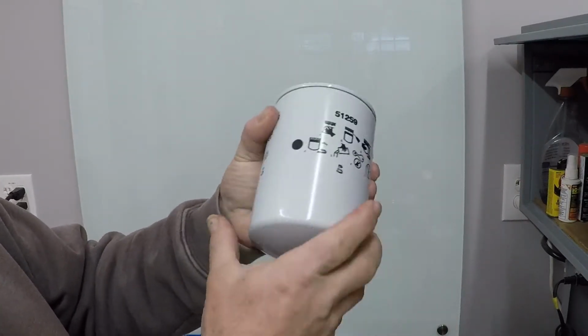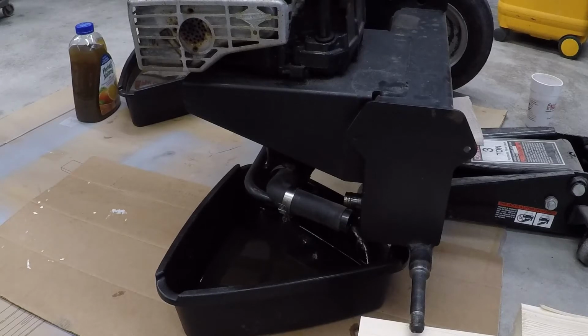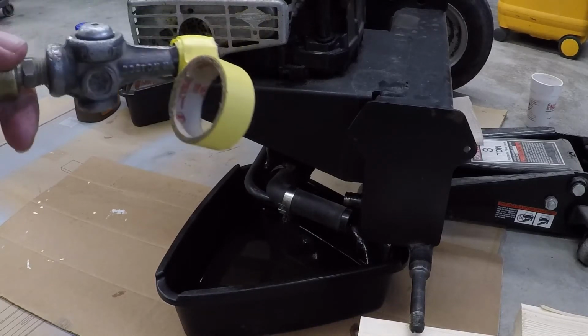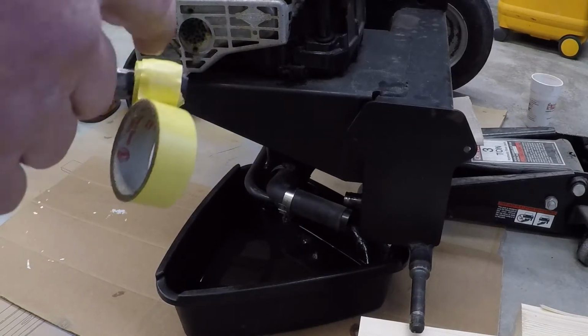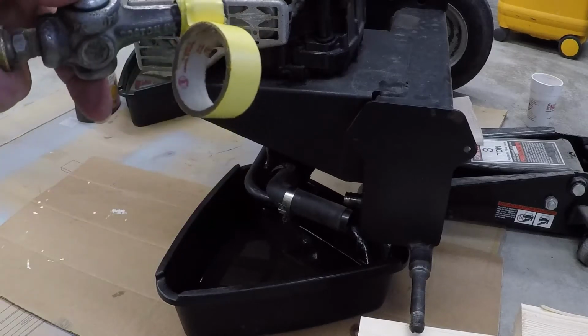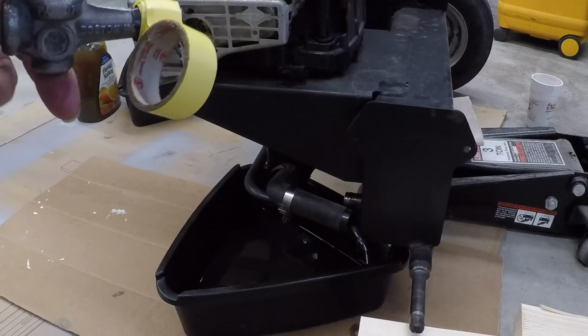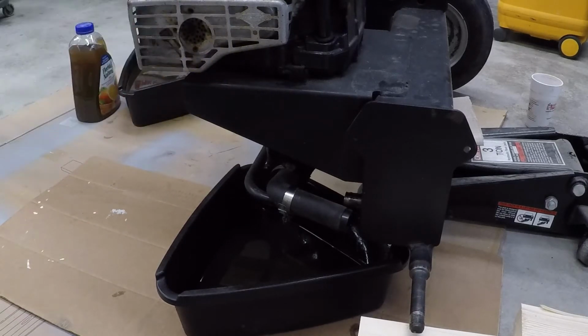Alright guys, so what I'm going to do now is I've got my air compressor and the blower gun here. I'm putting a little tape on the end of it to create a seal. I'm going to put this in over where the filler cap is on the reservoir and try to blow some more fluid out.